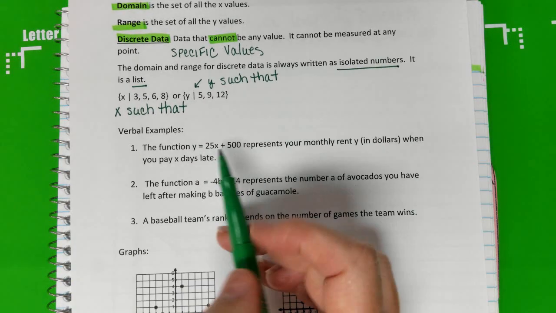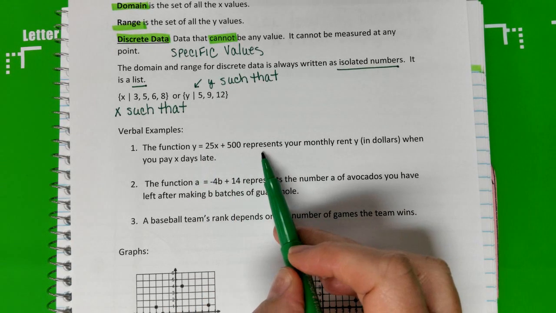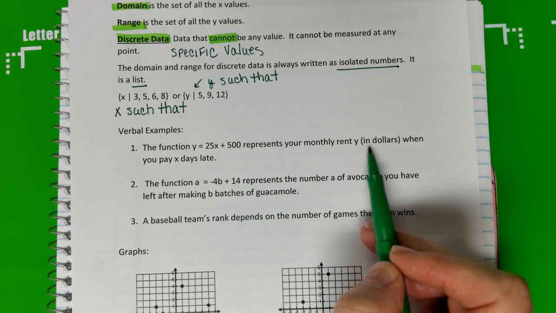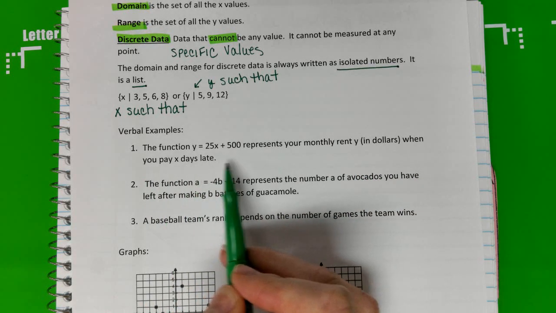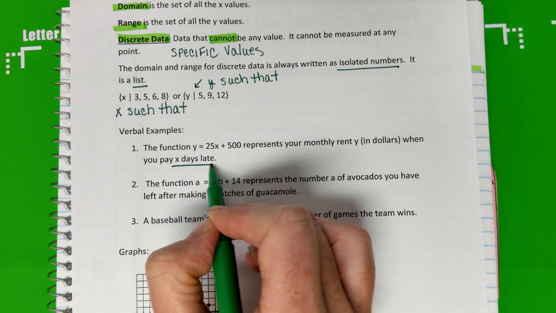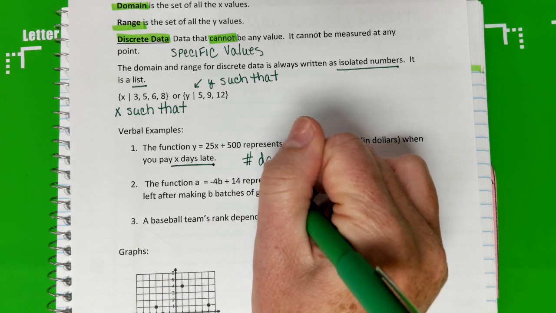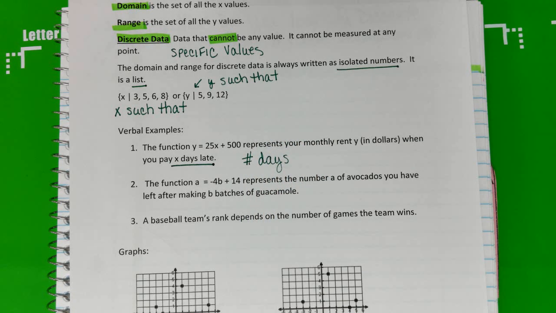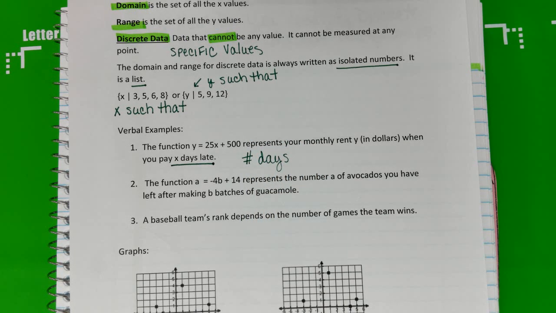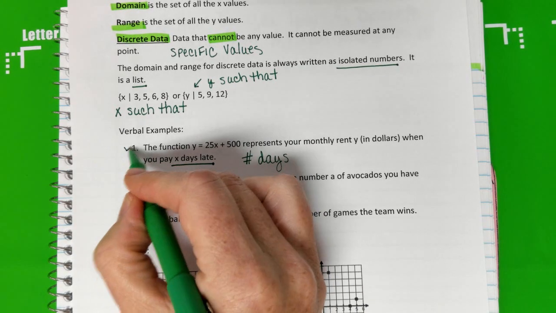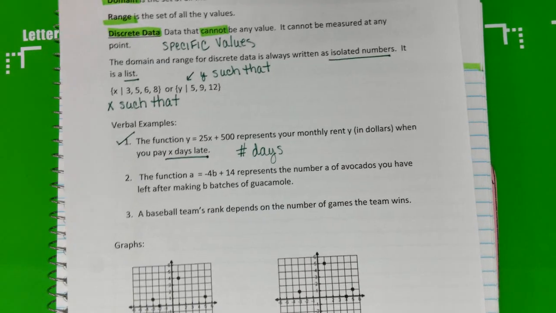The function represents your monthly rent, y, in dollars when you pay x days late. Well, we actually talked about this one yesterday. If we're talking about the number of days, and if I were to count an assignment late for you, Canvas might do it, but I wouldn't say it's 1.5 days late. It's just 1 day late, 2 days late, 3 days late. And so because we're not measuring at any number, we're measuring at very specific numbers, this would be considered discrete.